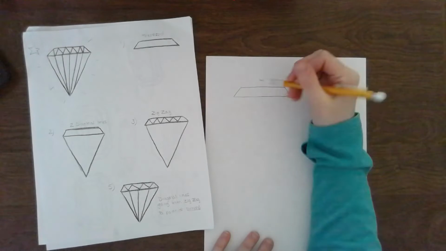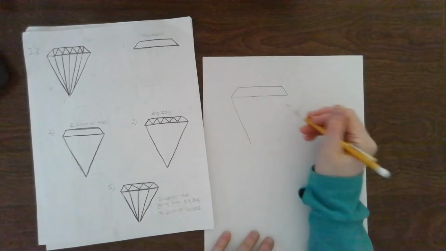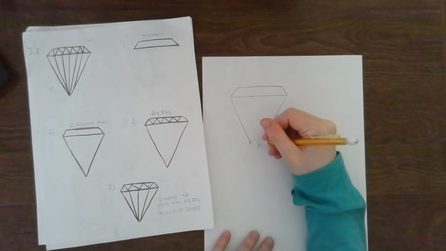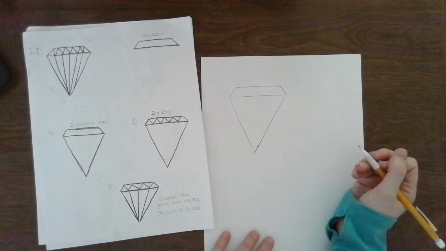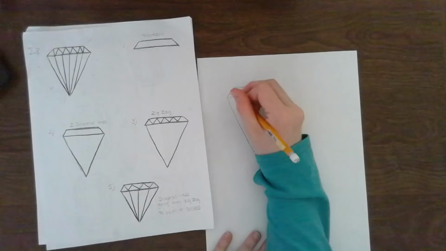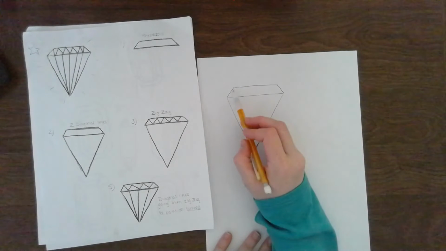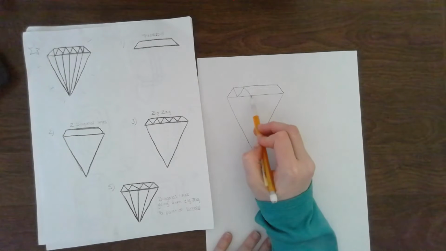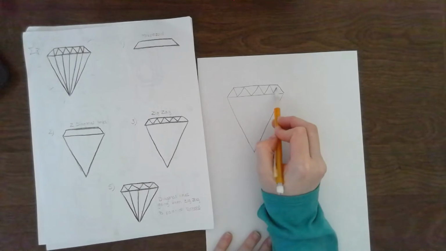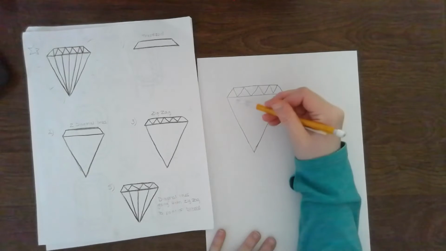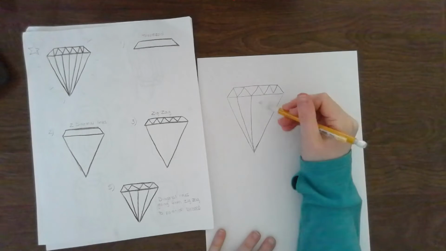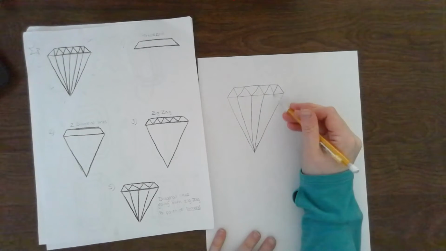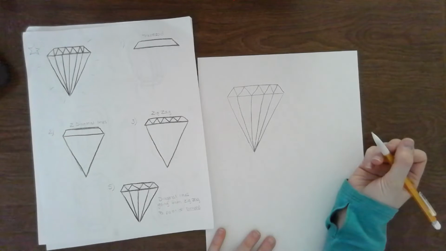From that, you're going to draw two lines down that meet at a point, like a triangle. Starting from the top of that trapezoid, you're then going to draw a zigzag line all the way to the end, and finally lines extending down all the way to the point. And you have yourself a diamond.